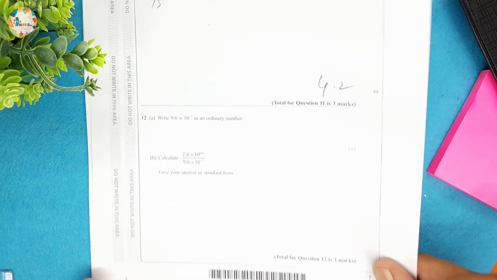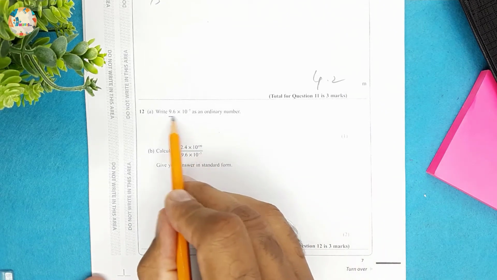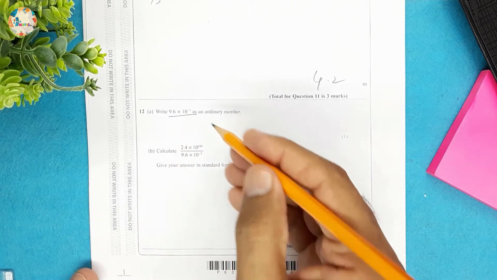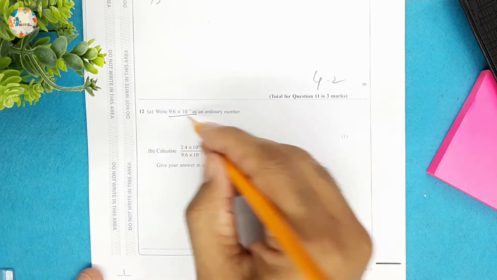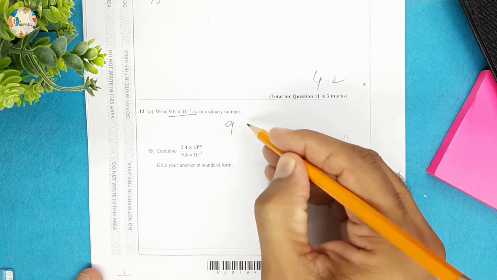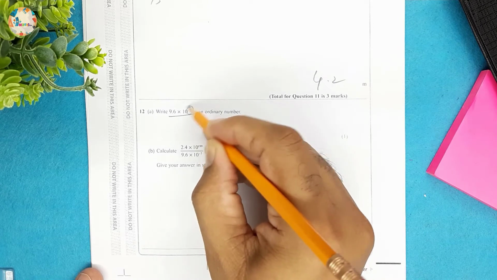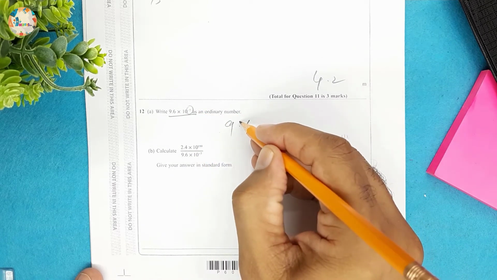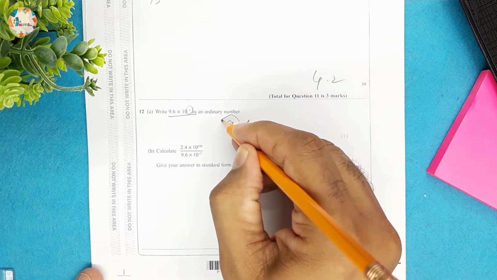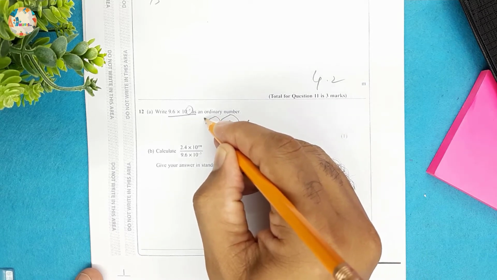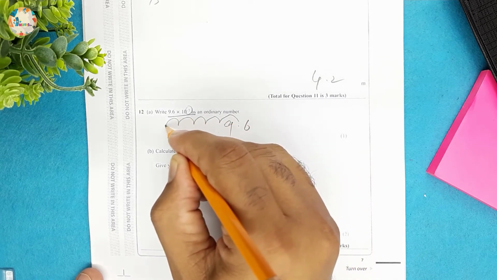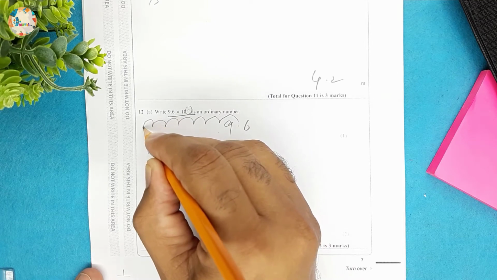Question number 12, write this one in ordinary numbers. So for ordinary numbers, we will be moving, for example, this one. This number we have to move to the left, -7. So 7 jumps we'll have to take. 1 jump, 2 jump, 3 jump, 4 jump, 5 jump, 6 jump, and 7 jump.